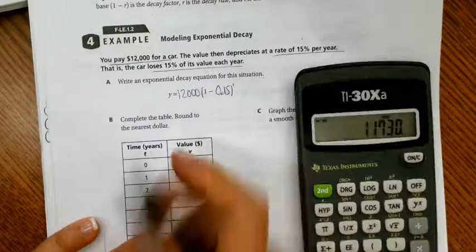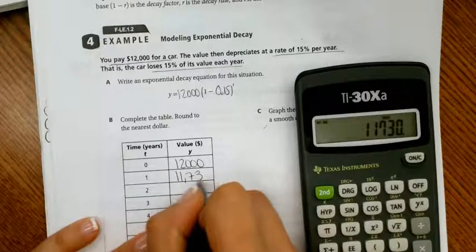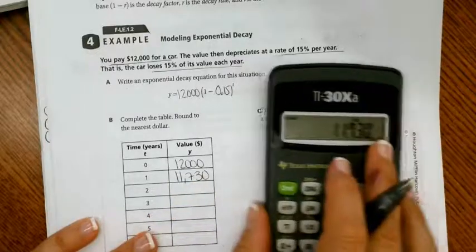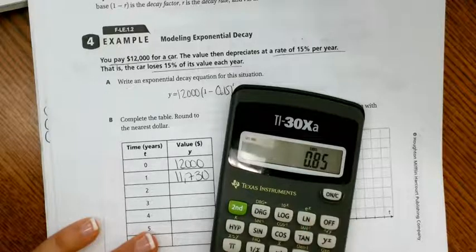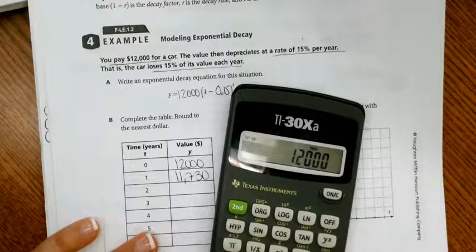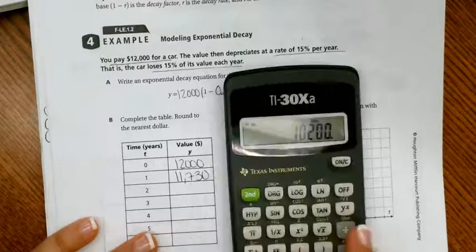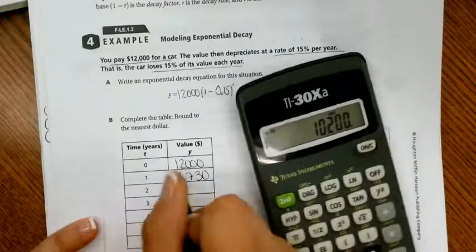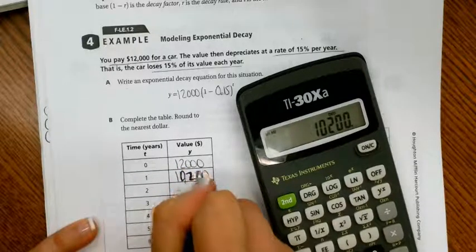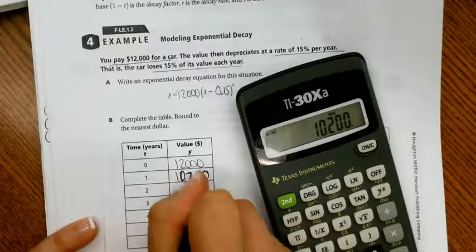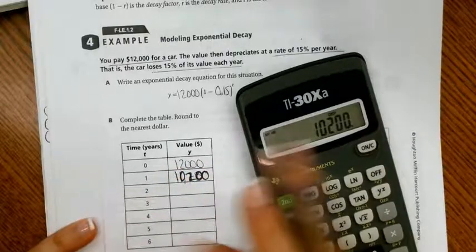I got $11,730. Did I do something wrong? 1 minus 0.15, I feel like I messed something up. So that's 0.85 times 12,000. I did. I thought it sounded weird. 10,200. I don't know how I miscalculated that in my calculator, but I did. 10,200. And now let's do this again.